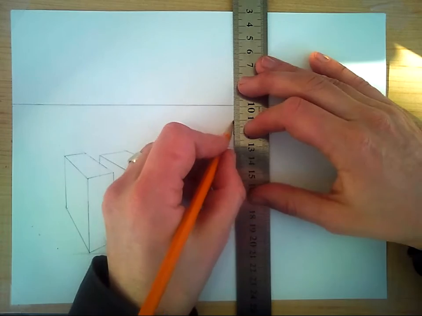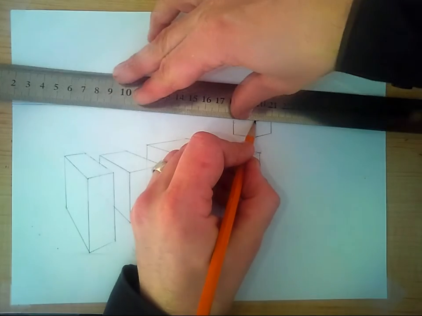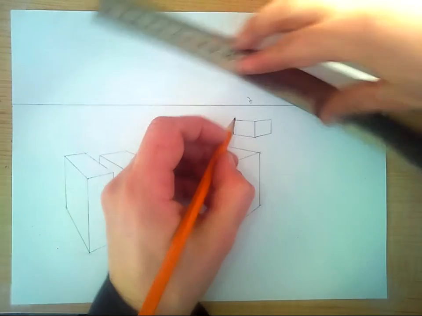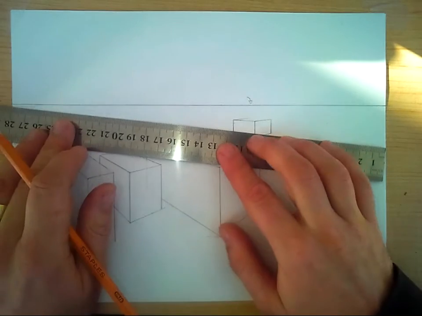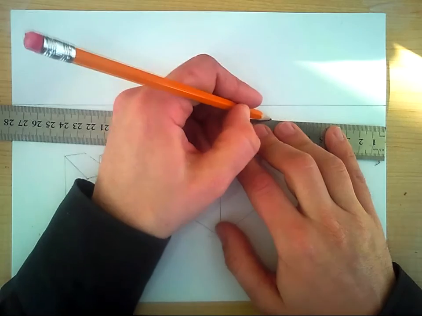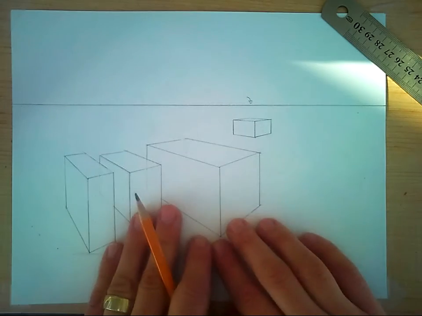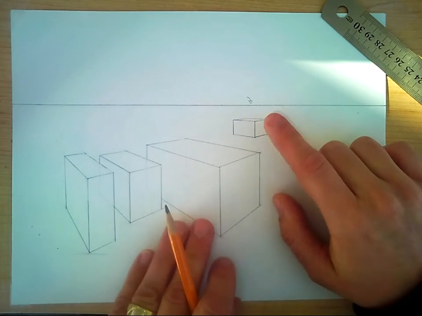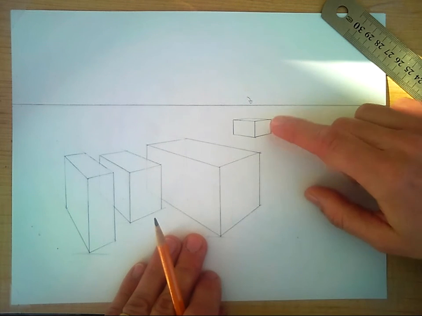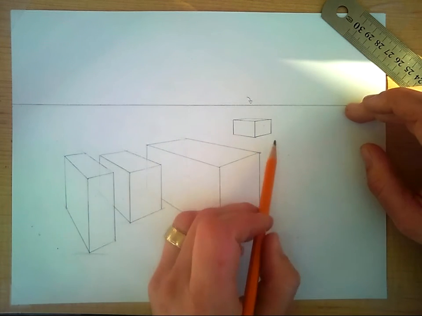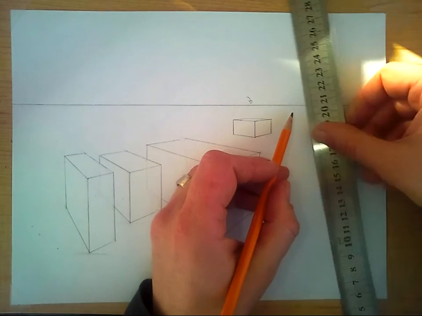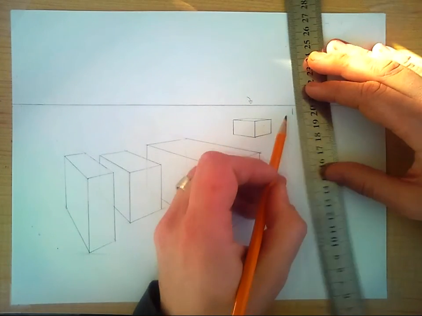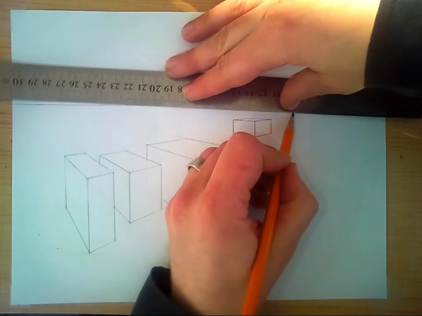So if I start to build some other boxes further back, like that, notice how this box looks like it's further away because it's smaller and it's closer to the horizon line than the ones down here.